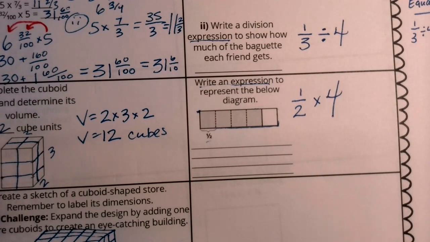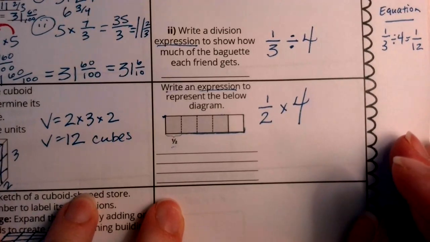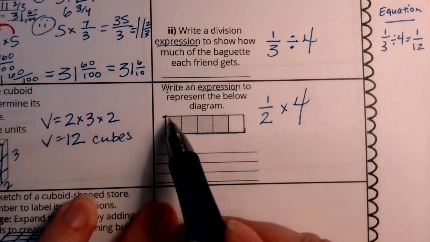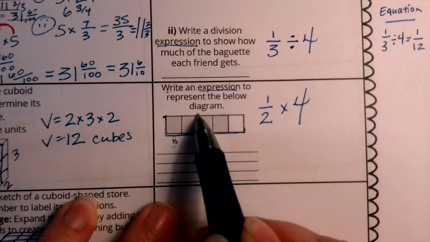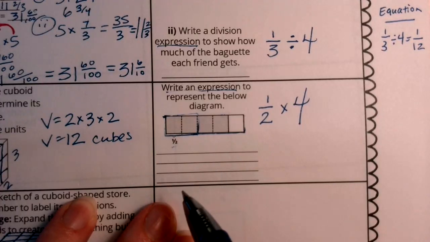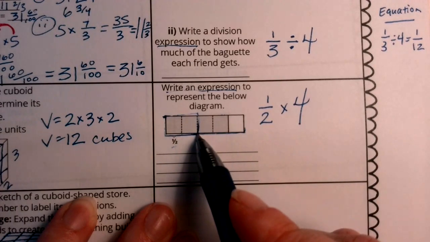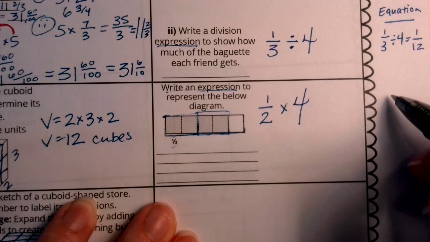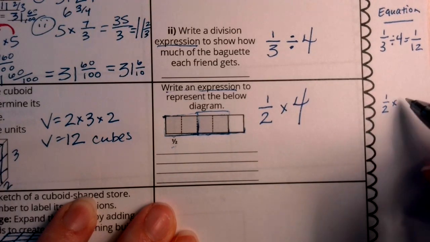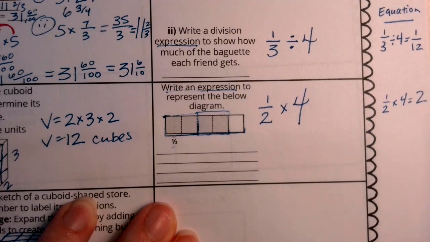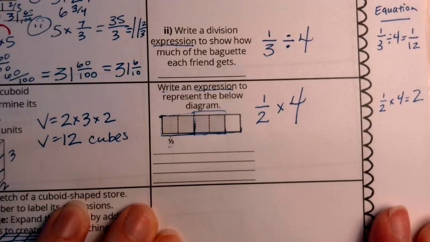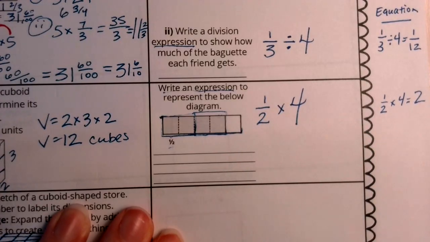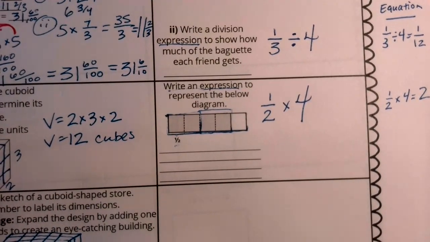Absolutely. Now, it did not ask us to take it to an equation, but if it did, this would be one whole, wouldn't it? One half here, and look, this would be another whole, one half here, one half here. So once again, we know that a half of four equals two. Another good opportunity to think about equations, even though that was really kind of outside the scope of the question.